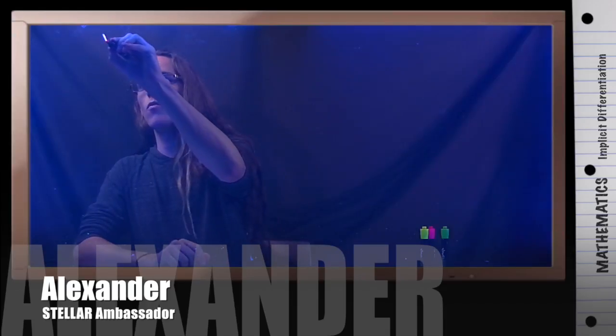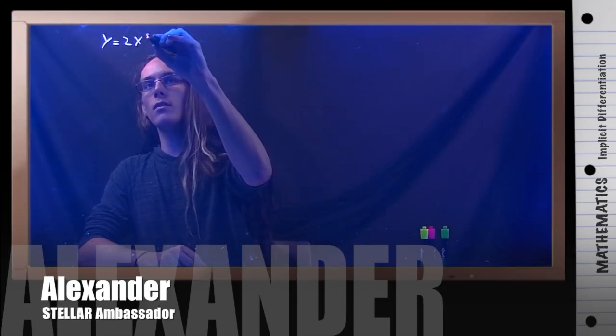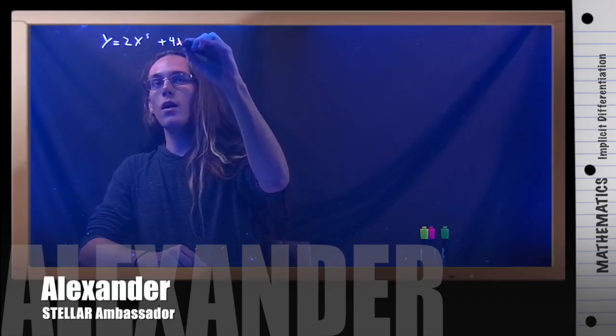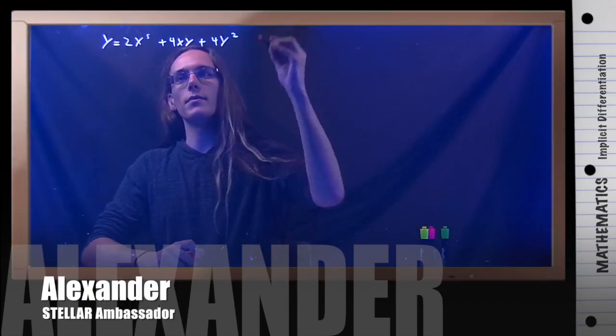All right, so in this example, we're being asked to determine y prime, or dy/dx, for the following equation: y = 2x^5 + 4xy + 4y^2.